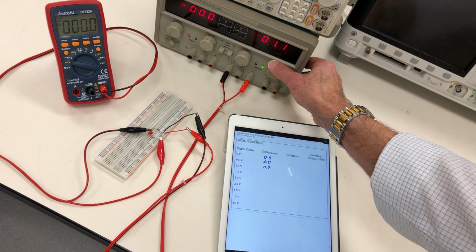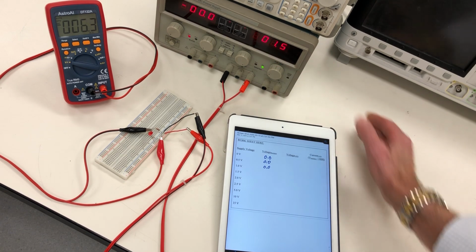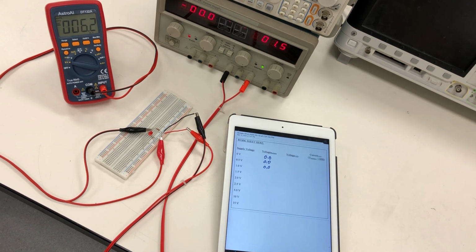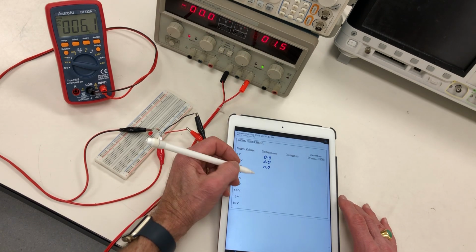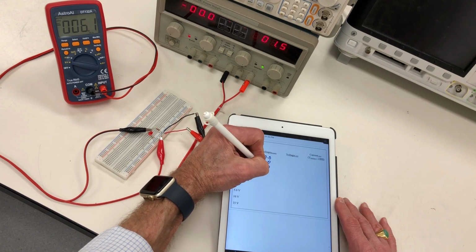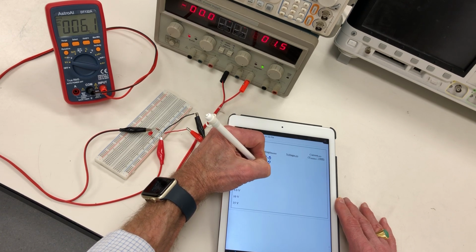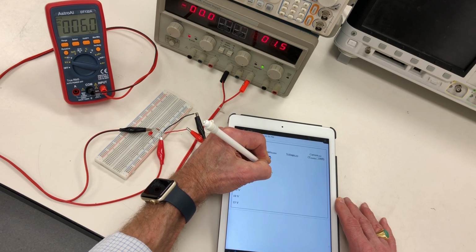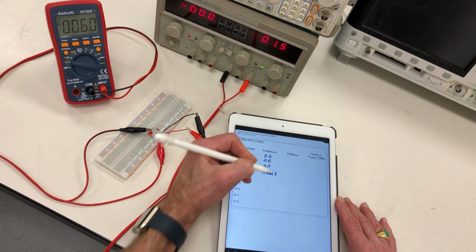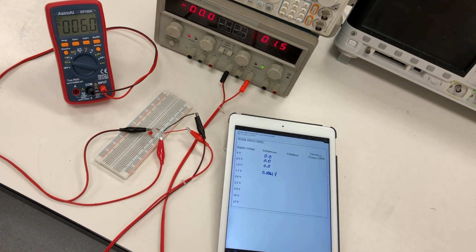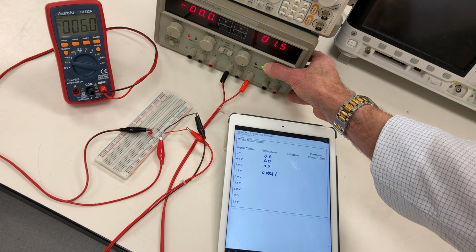And we will go to 1.5. And now you can see that we have some voltage here. We are seeing 6.1 millivolts across the resistor, but we're not noticing any real illumination yet. So that's 0.0061 volts, and that's at 1.5. So let's move it up to 2 volts.